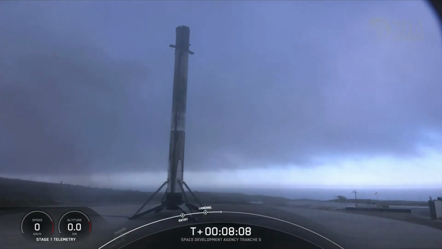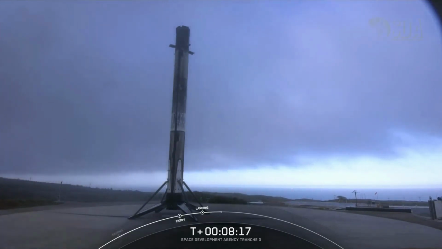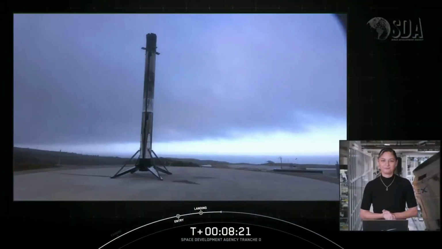This was the second launch and landing for this specific booster and our 183rd overall successful recovery of an orbital class rocket, and that includes both Falcon 9 and Falcon Heavy first stage landings. With confirmation of a successful landing, we'll be ending our webcast for the Space Development Agency Tranche 0 mission today.